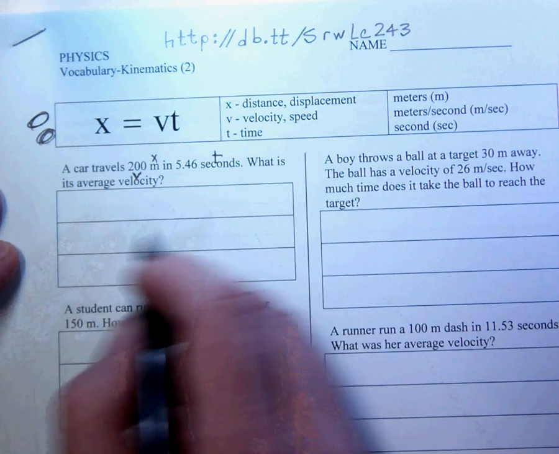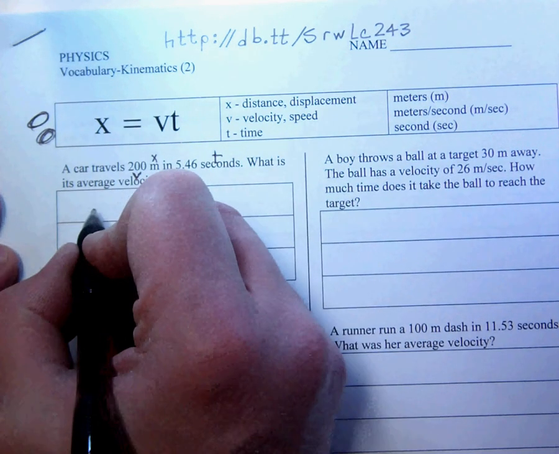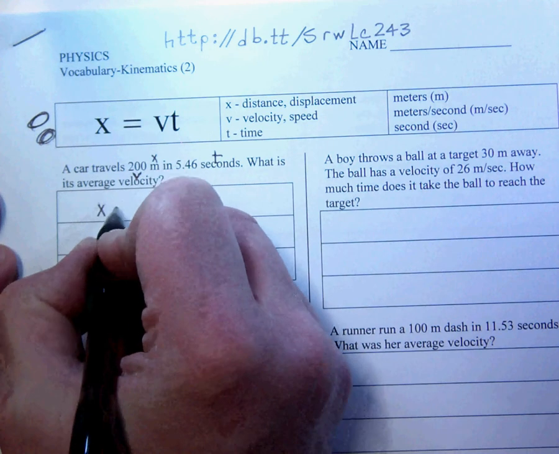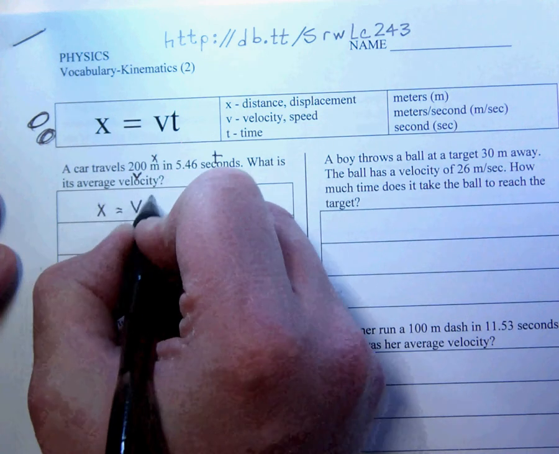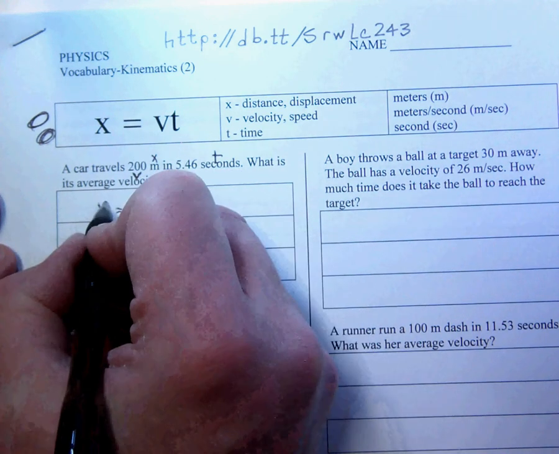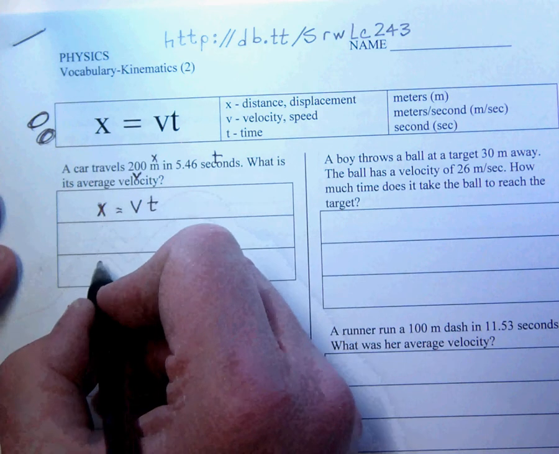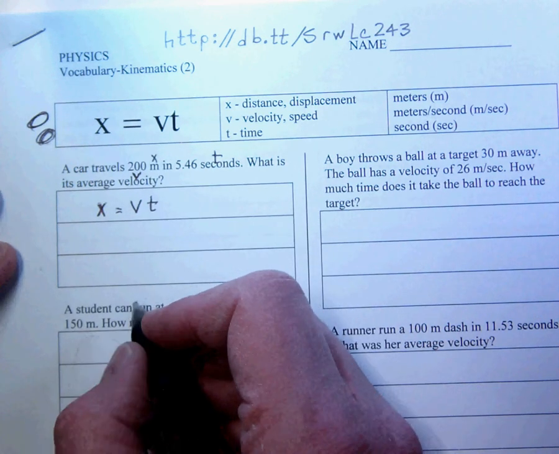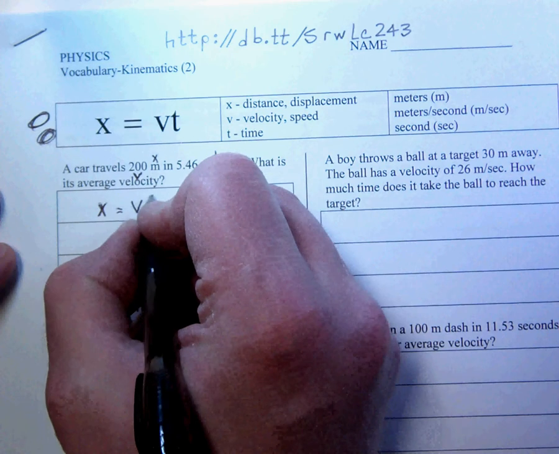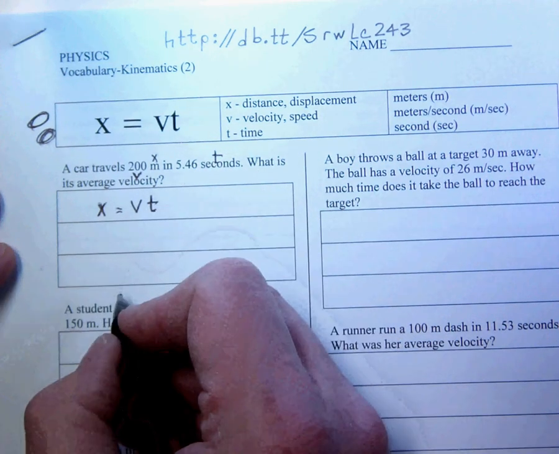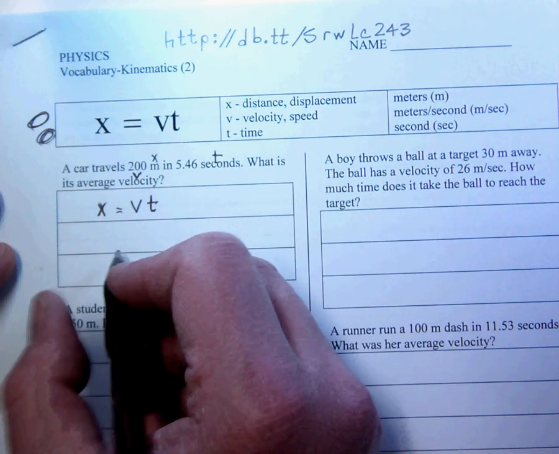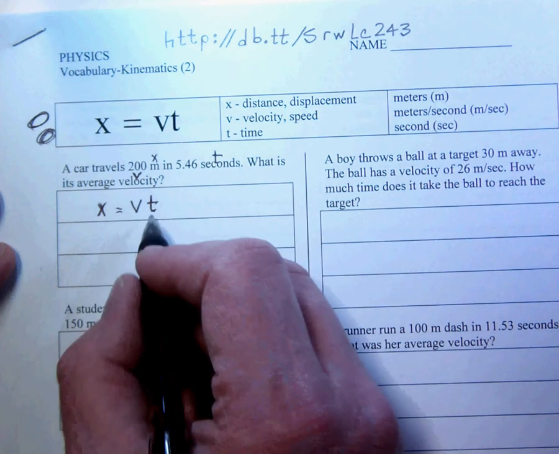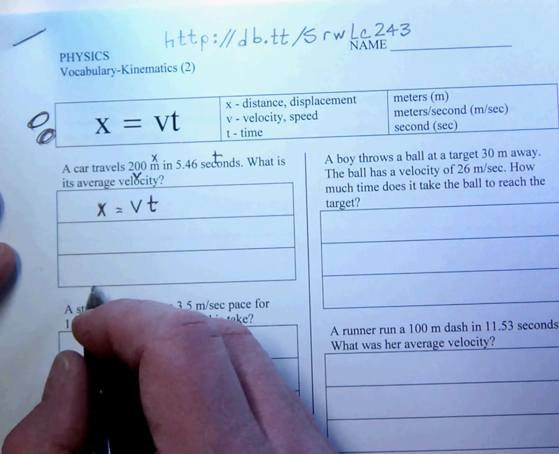The first blank will be your formula, and today's equation is x equals vt. Remember to write it just like this. Do not put any frills or extra embellishments on your letters because physics is very precise. So there's our equation.